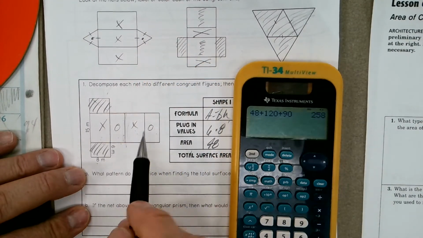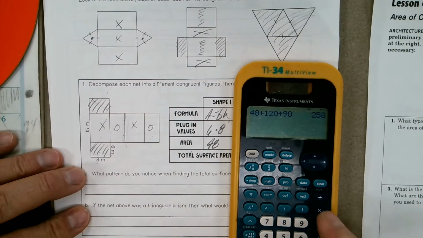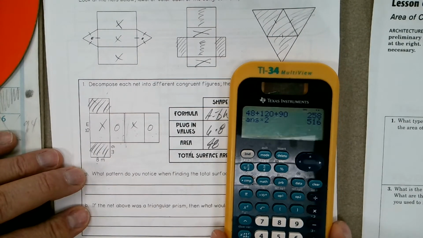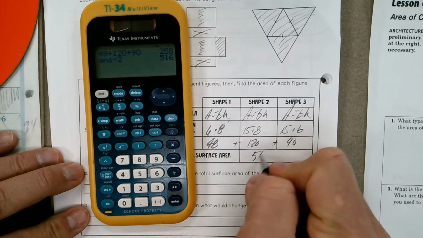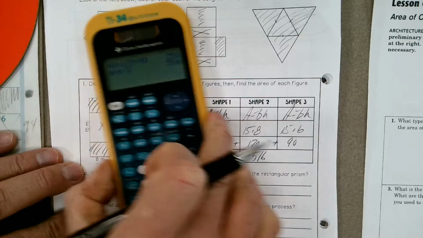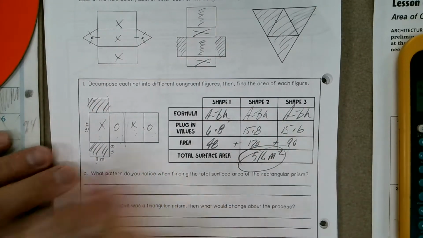But that's only the area for this piece and this piece. I need to double that to figure out the area of all of it, and I end up with 516. And I'm going to look at my label, which is meters squared.